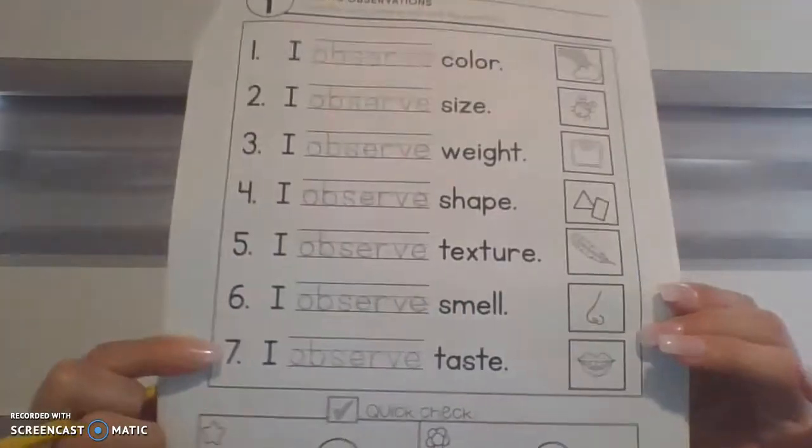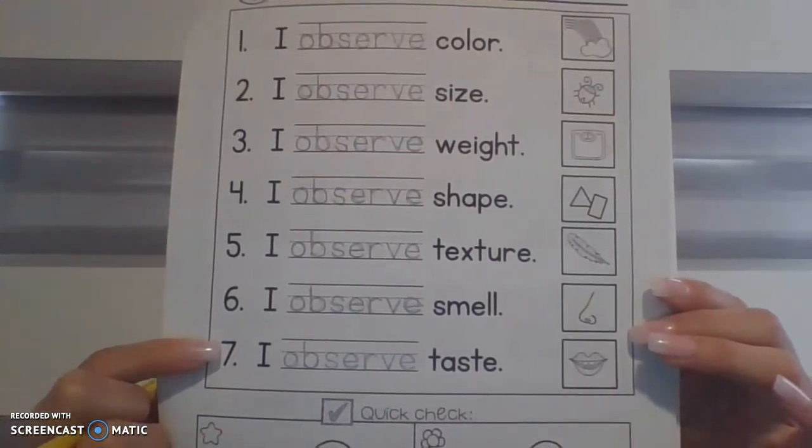Ooh, and my favorite, the last one, it says, I observe taste. That is one of my favorites because I love to taste food. Yes, and if we didn't have our tasting skills, our observation skill, we wouldn't be able to know what we're tasting, right? Or we wouldn't even be able to know what it is that we're eating. So go ahead, pause a moment, make sure you trace all the observe words, and make sure you color in your pictures.